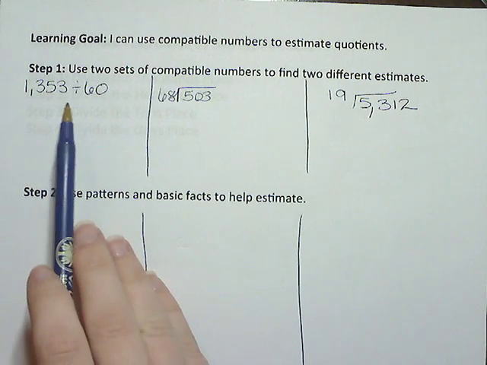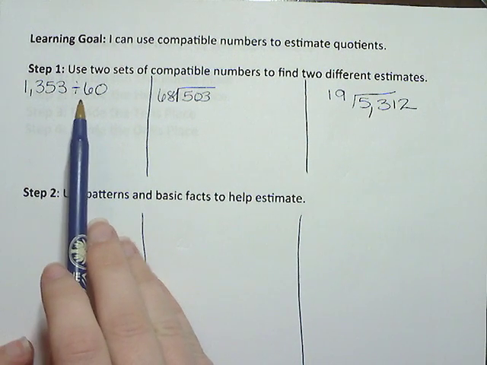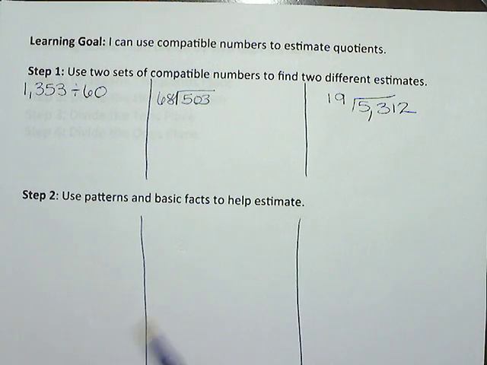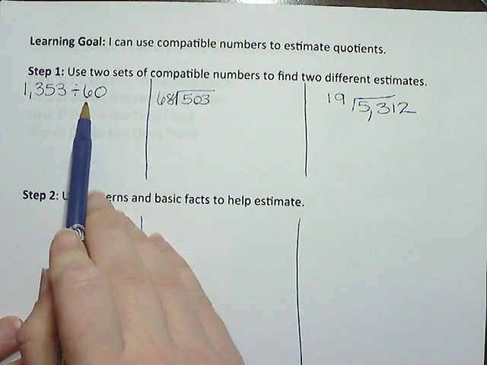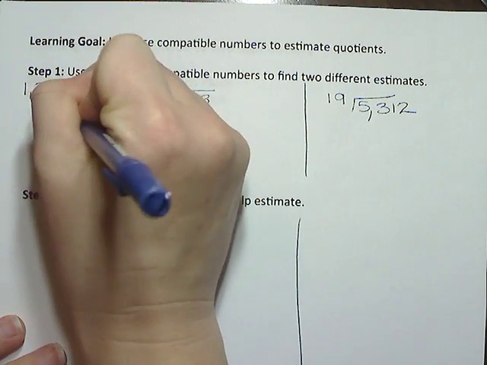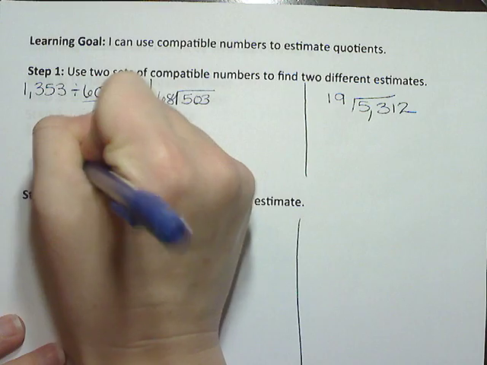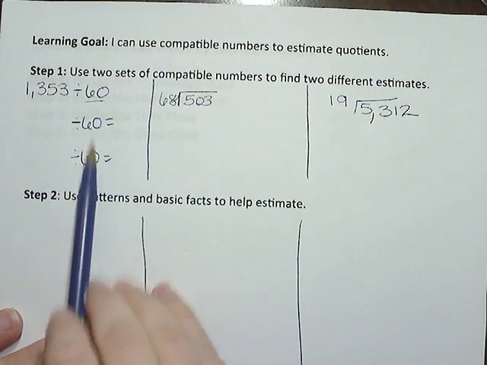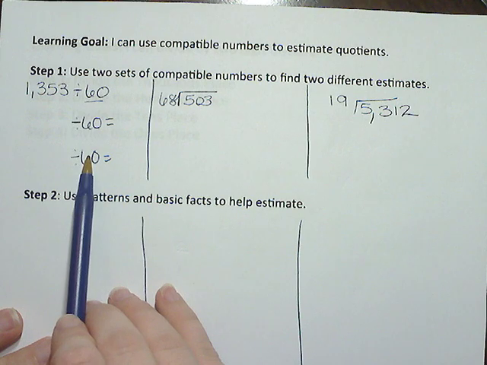So for our first one, I have 1,353 divided by 60. The first step that you want to do is take your divisor and round it to the nearest 10. Well, as you can see, 60 has already been rounded to the nearest 10. So you're going to write that out twice, okay? So that step's already been done for us. This is a problem where it's already been done.